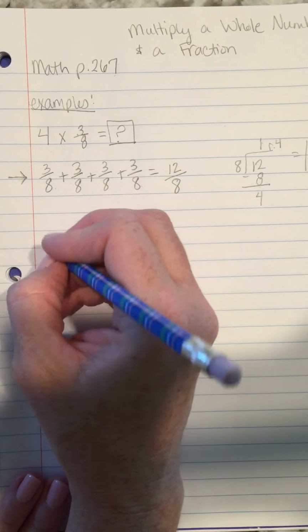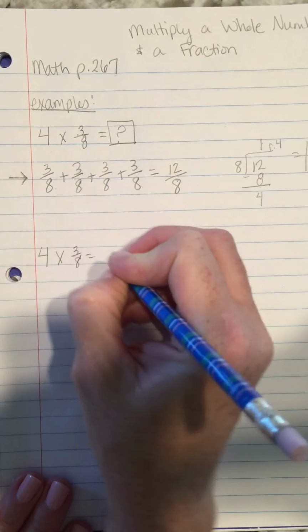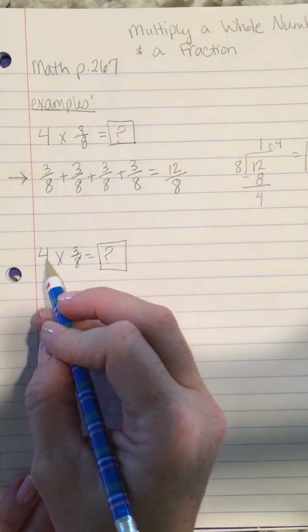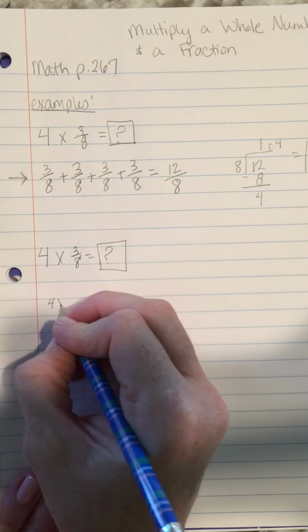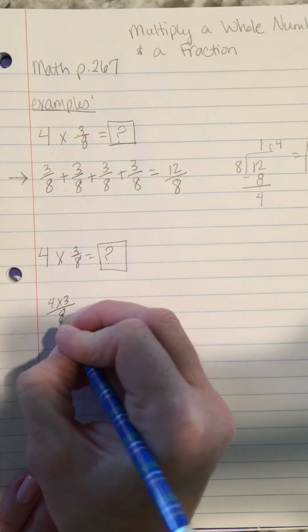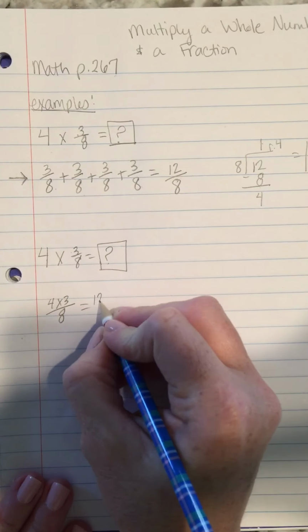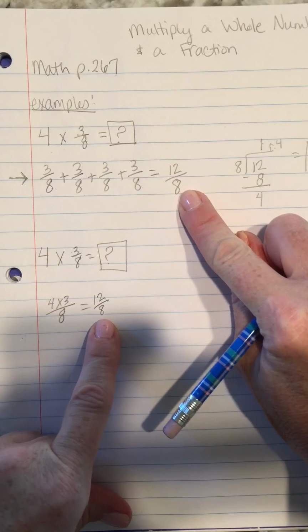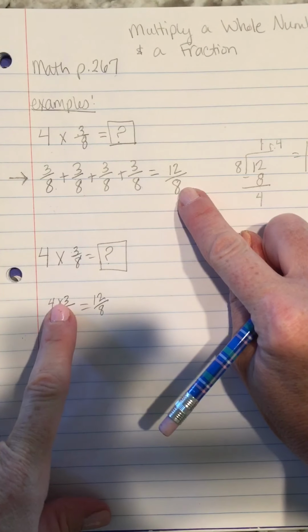So if we took the same problem, 4 times 3/8 equals question mark. The way you would solve this is you take your 4 and you multiply it to your numerator. So you would say 4 times 3, and then you still leave it over 8. This equals 4 times 3 is 12 over 8. Notice you're getting the same answer now. We just took away the steps of the addition. We went straight to multiplying.